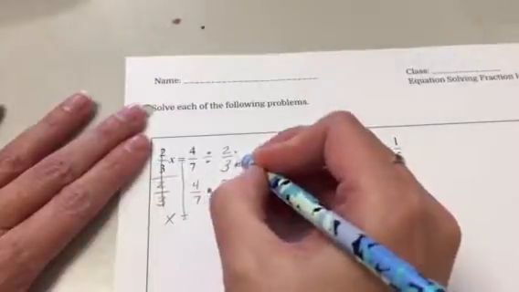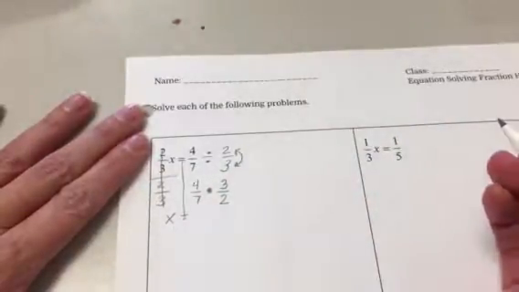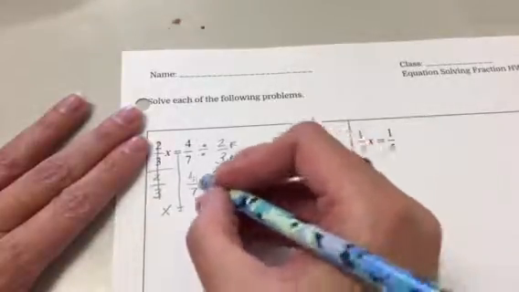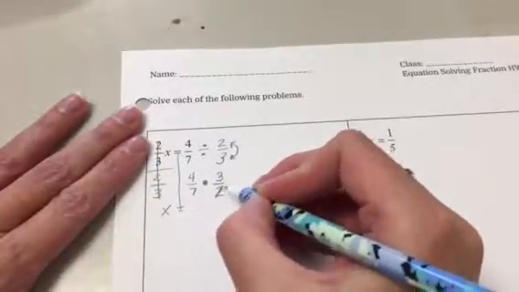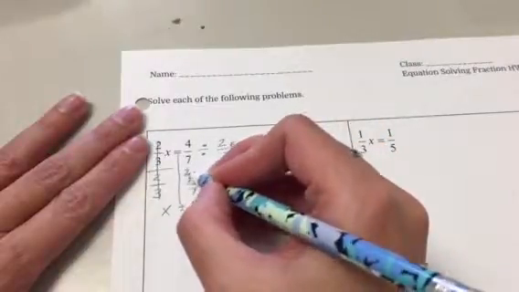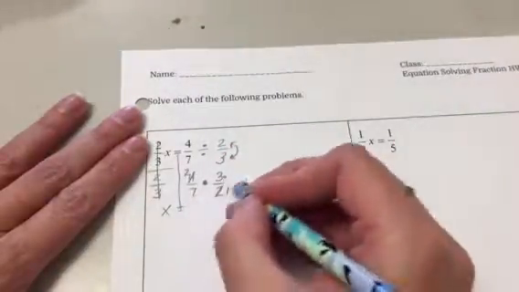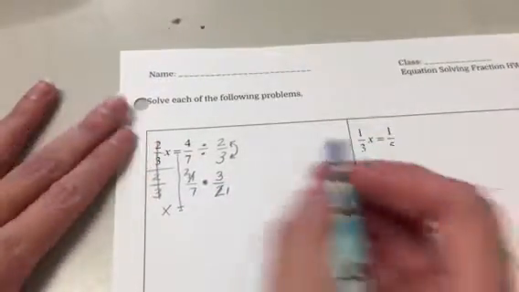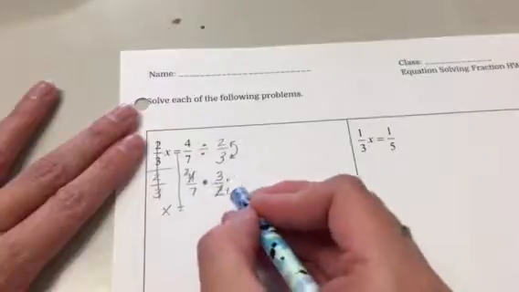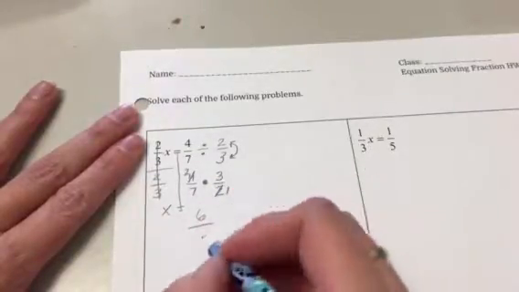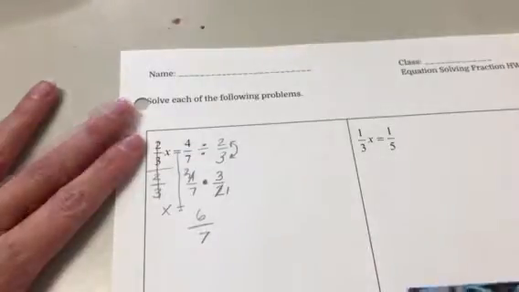You got to make sure you flip that fraction. Use that reciprocal. Then I'm going to reduce on the diagonal. 2 and 4 can reduce by 2. 2 goes into 2 once. 2 goes into 4 2 times. I can't reduce my 3 and my 7, so now I'm going to just multiply straight across. So it says 2 times 3, which is 6, and 7 times 1, which is 7.